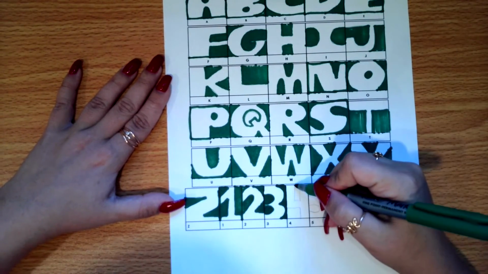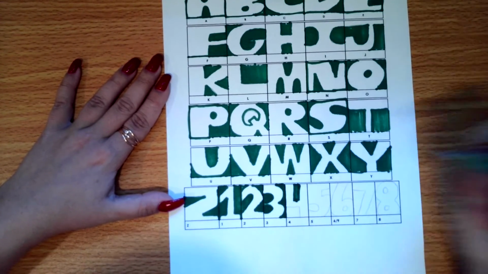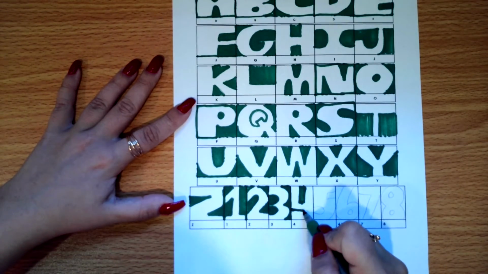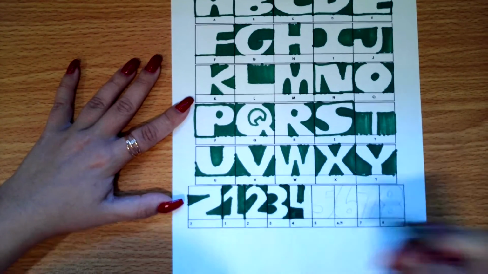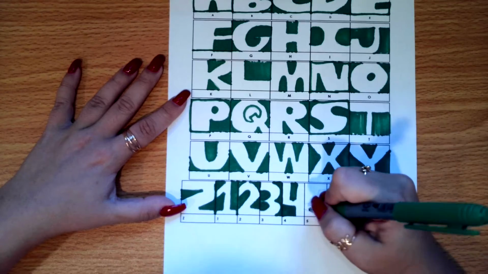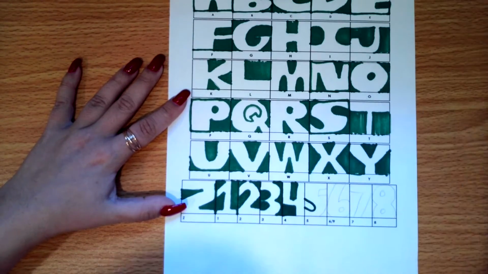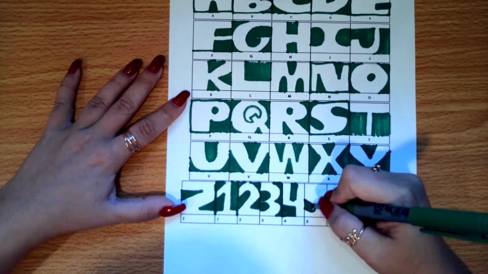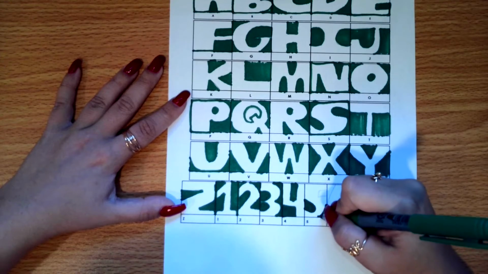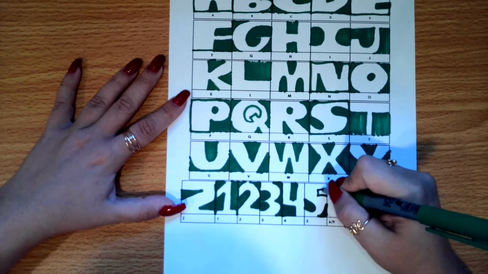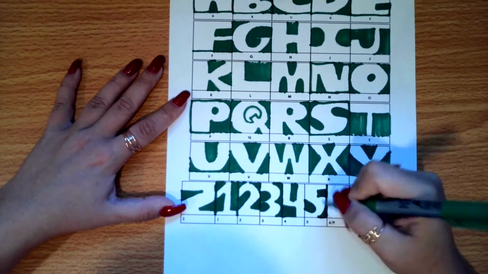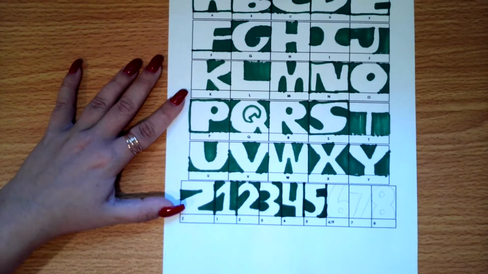Number 4, little rectangle coming down from the top, little square in the corner. Number 5, curves like the letter S. Little triangle curve in the corner, little rectangle on the right. That way when we're looking at the entire square, it looks like a 5.